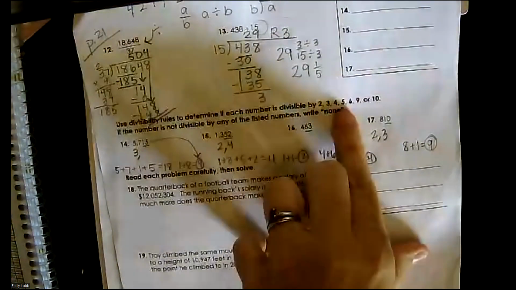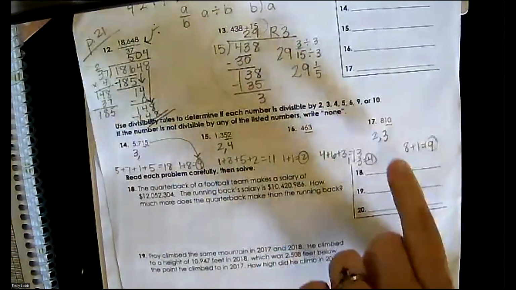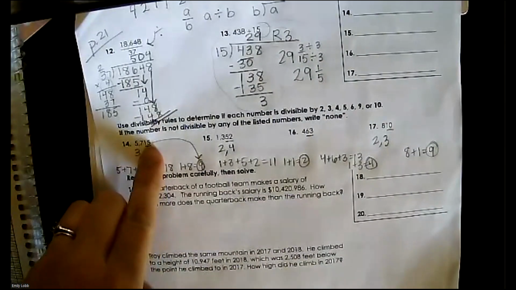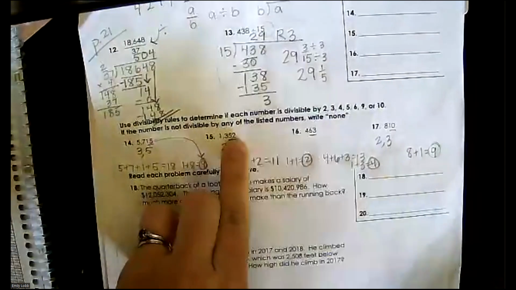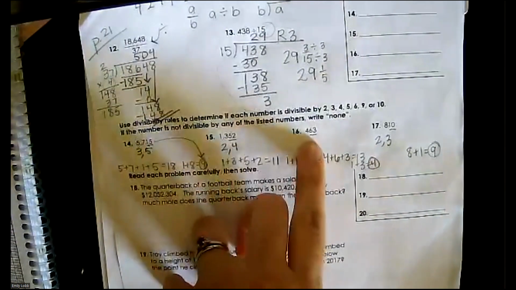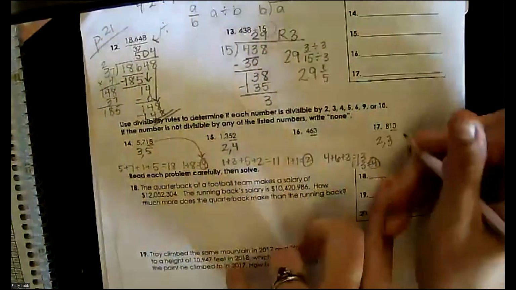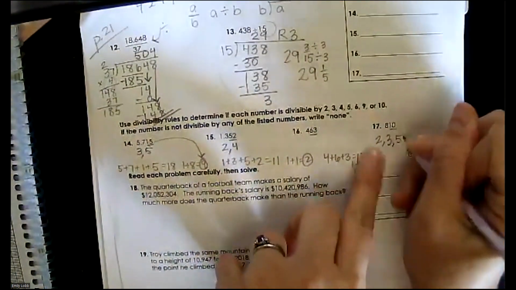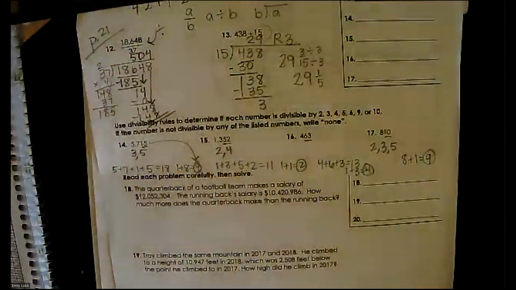All right, so 5. What's our rule for 5? It ends in what? 0 or 5. Does this end in 0 or 5? Yes. Does this end in 0 or 5? No. Does this end in 0 or 5? No. Does this end in 0 or 5? Yes.